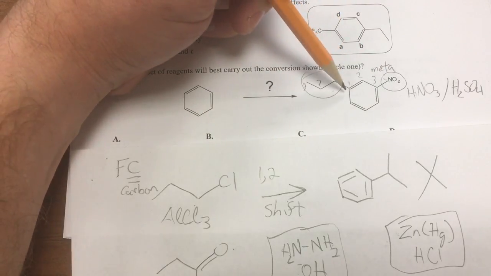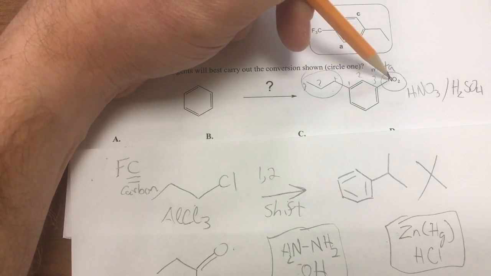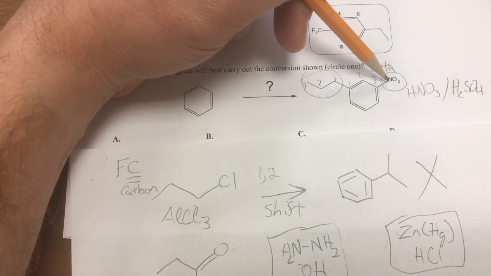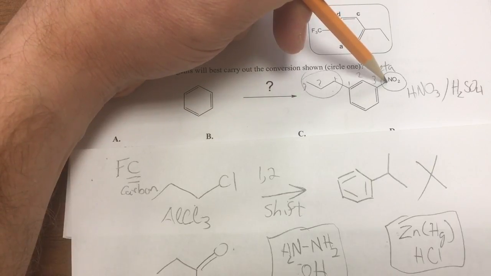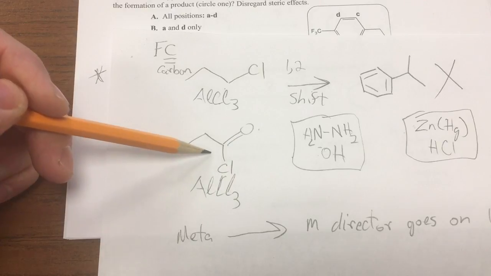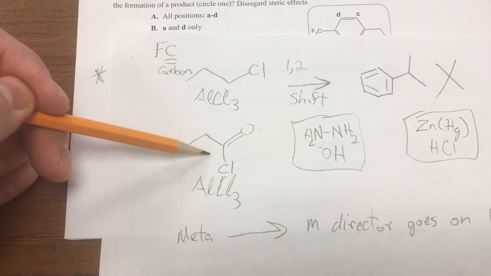So I can't carry out the Friedel-Crafts after I've done this one. So you can't think that the nitro group goes on first. But luckily, in our reasoning, maybe we didn't arrive there at the beginning, but hopefully you did. Luckily, in our reasoning, we've come up with this carbonyl, which is also a meta director.